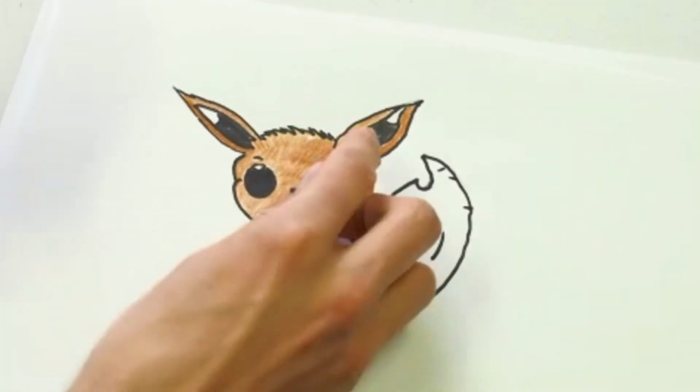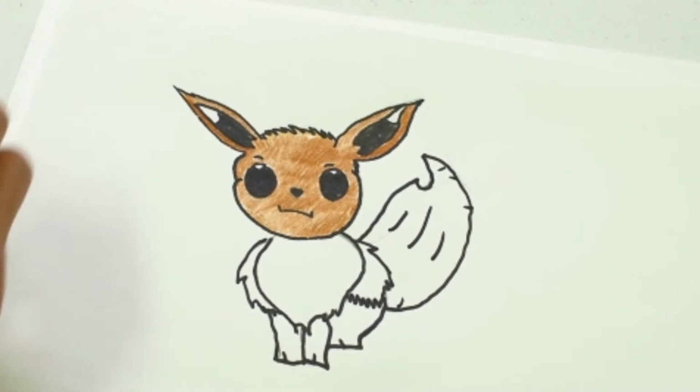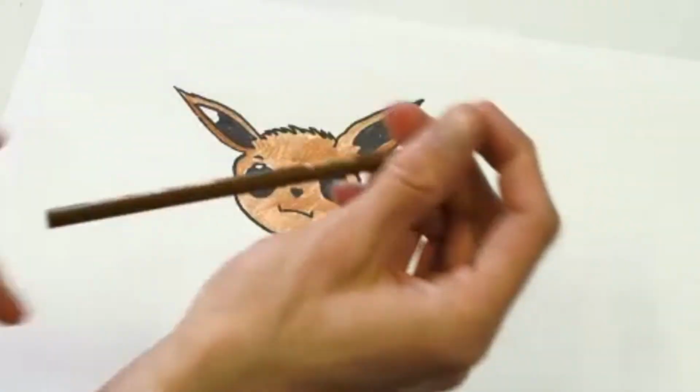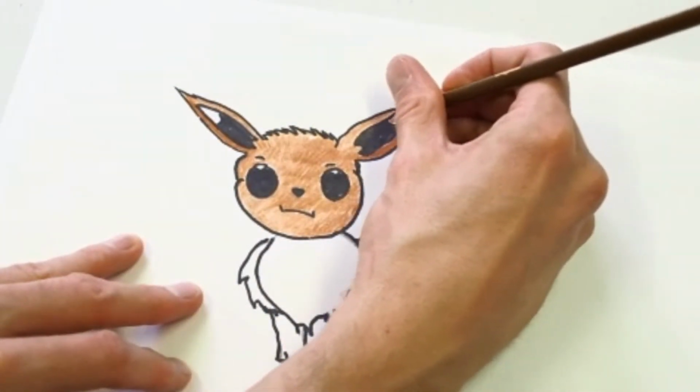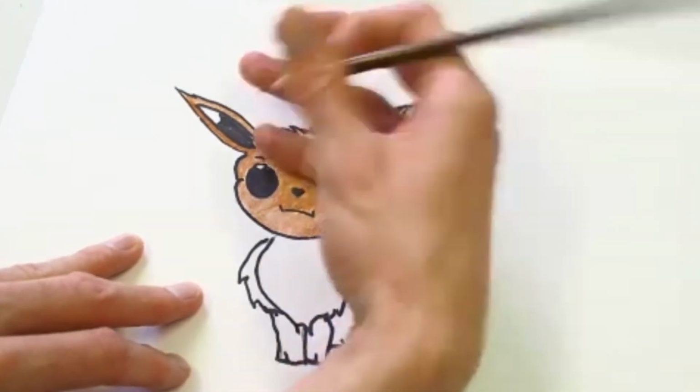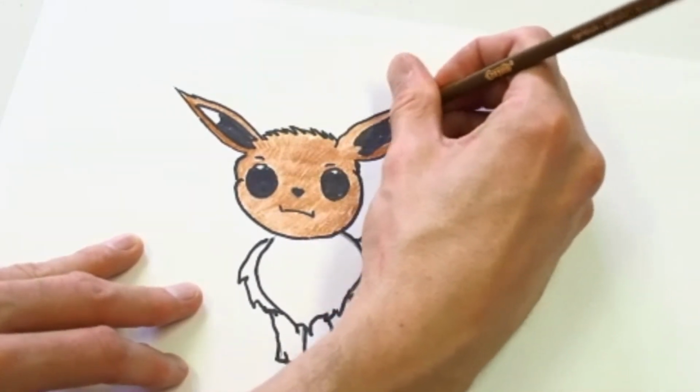Awesome. So looks like we already kind of did our ears, but one thing that we can do is take our dark brown and actually just do the inside of these ears. Almost broke that.